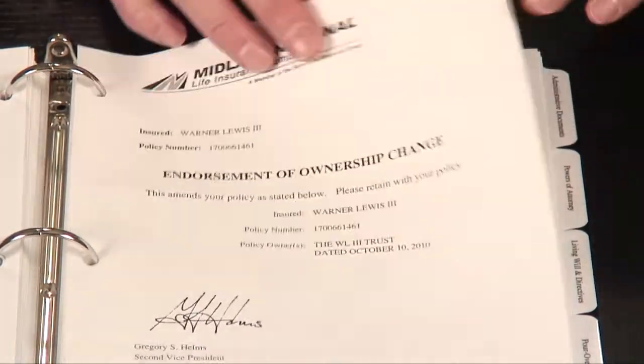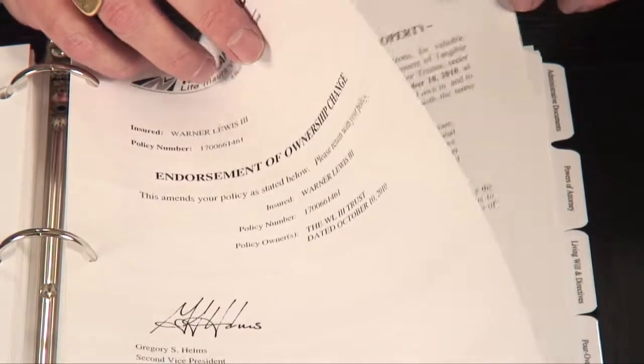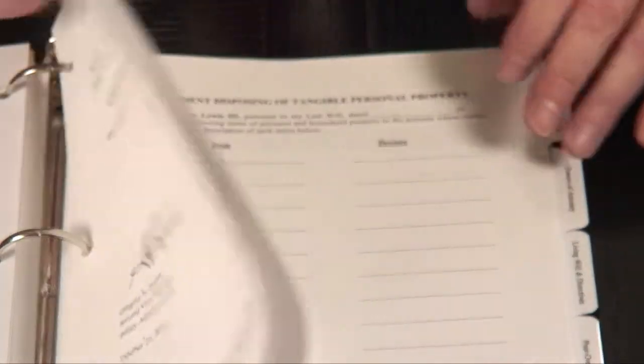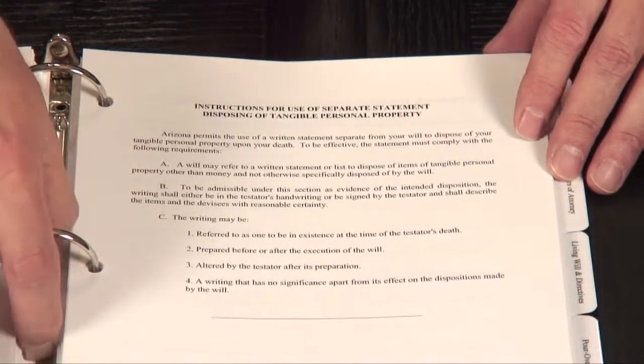The fifth section of the portfolio are schedules and deeds. This is where the deed transferring ownership of your real property, as well as other schedules assigning ownership and ownership interests in LLCs and corporations, and all of your other schedules appear in this section.